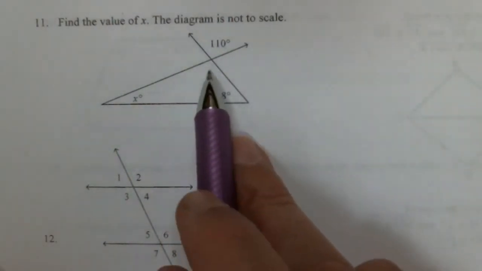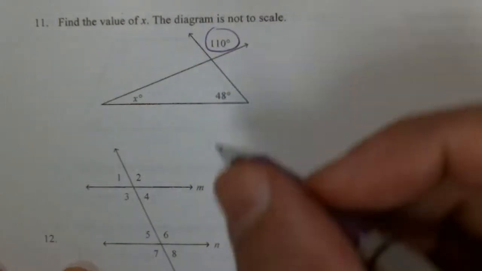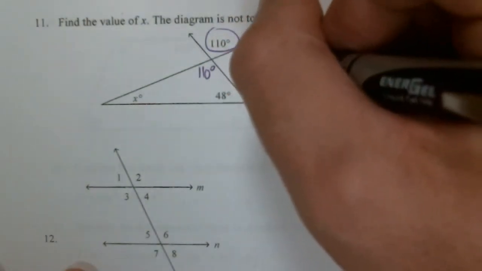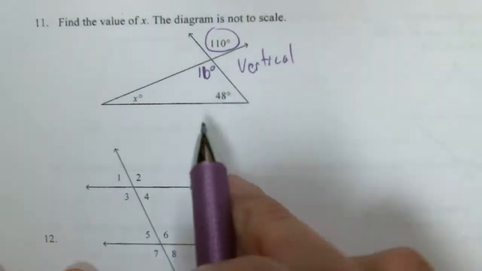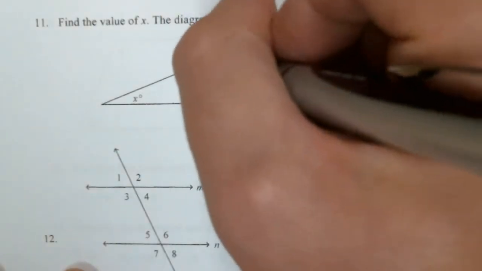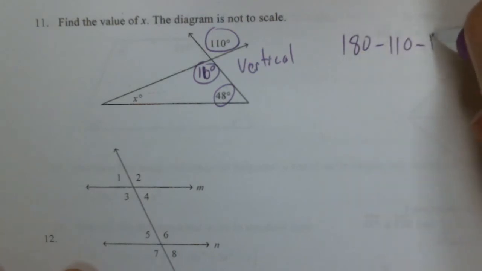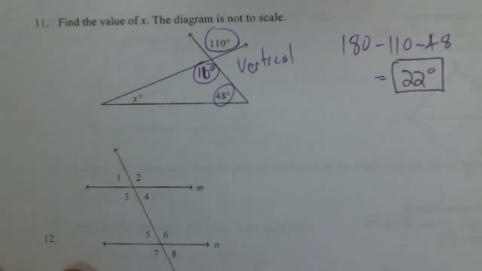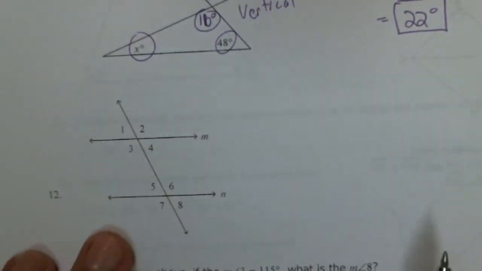But I don't have two angles. I need this angle, so that tells me I better use that number. If that's 110, then this is 110. Why? Because they're vertical angles. And so now, anytime you have two angles of a triangle, I've got the 110, I've got the 48, I just subtract that from 180. 180 minus 110 minus 48, and that gives me 22 degrees for my missing angle. Okay, check it. 22 plus 110 plus 48, make sure that equals 180.